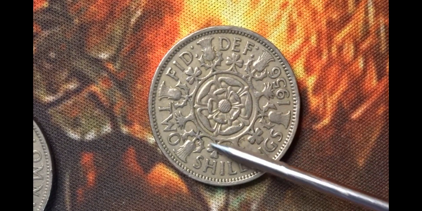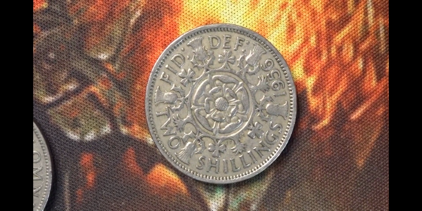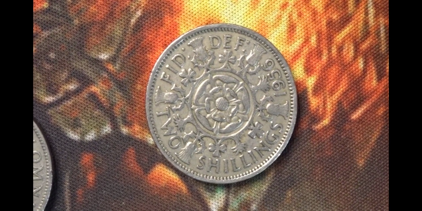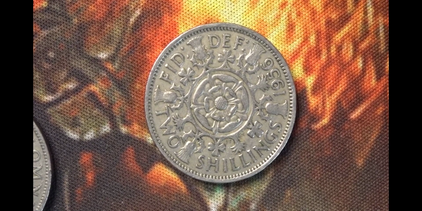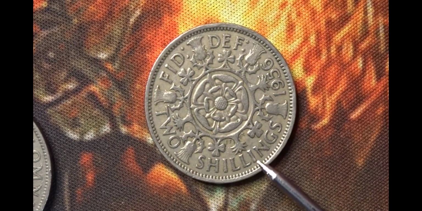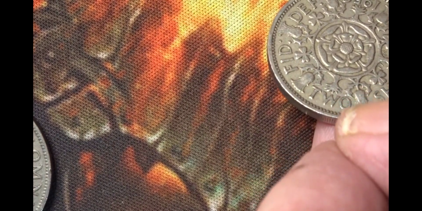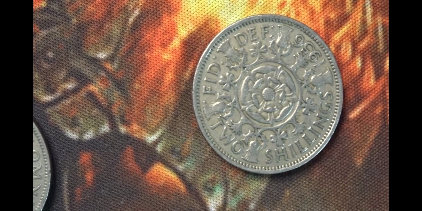Then around the outside you have alternately a thistle for Scotland, a leek for Wales, and a clover for Ireland. And you have 2 shillings posted on the bottom there. These are also, of course, known as a florin or a 2-bob bit.